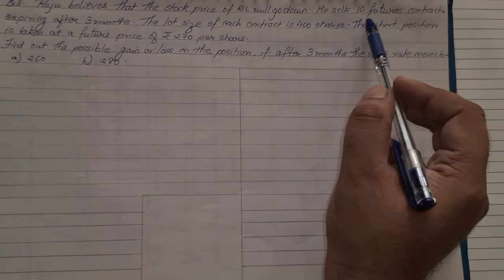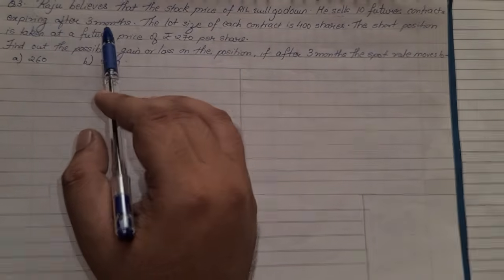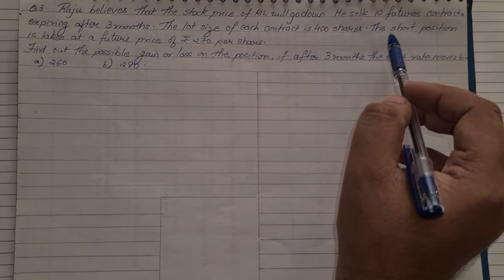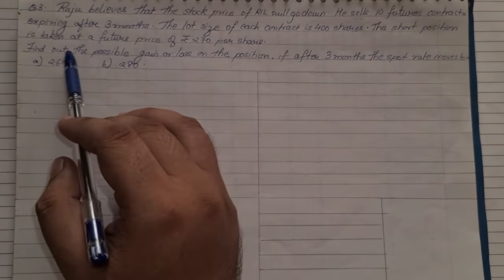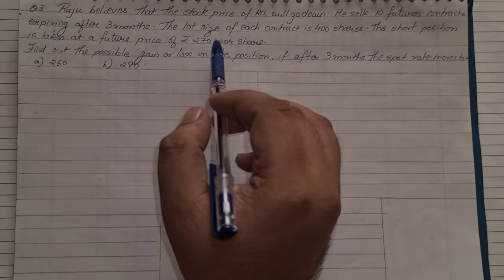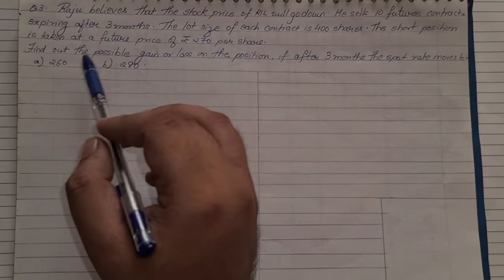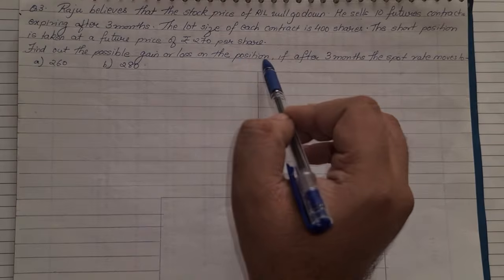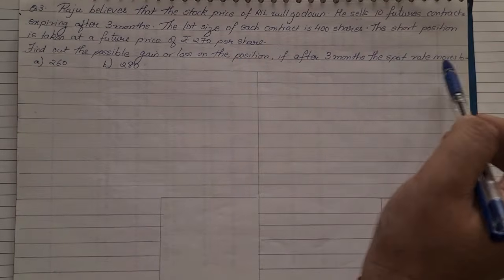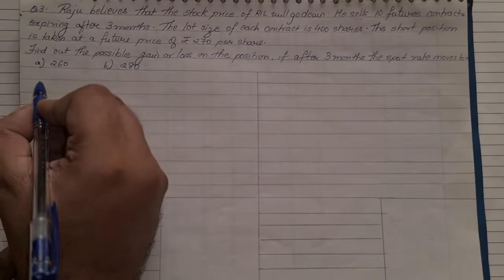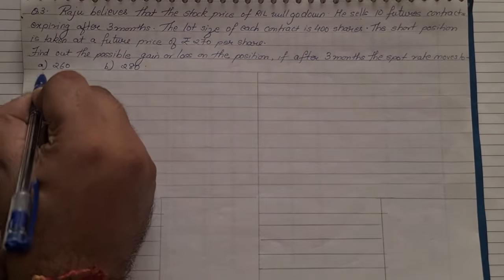He sells 10 future contract expiring after 3 months. The lot size of each contract is 400 shares. The short position is taken at a future price of rupees 270 per share. Find out the possible gain or loss on the position if after 3 months the spot rate moves to 260 or 280. So again, two conditions are given. First, we'll solve the first A part.